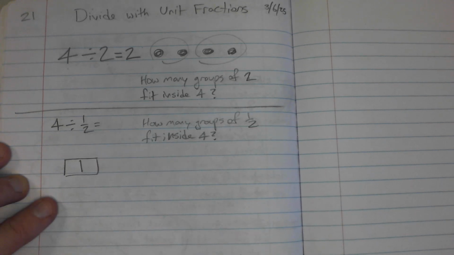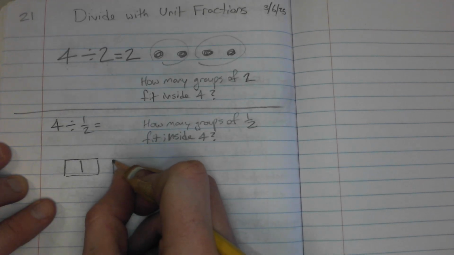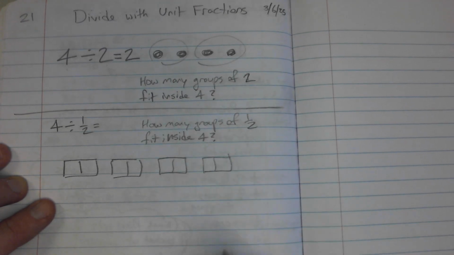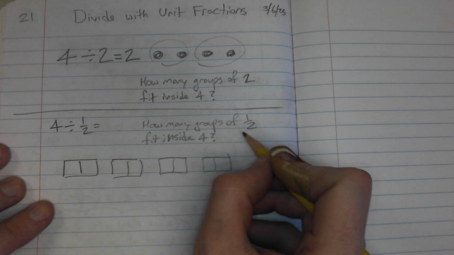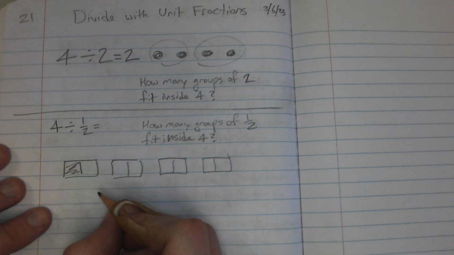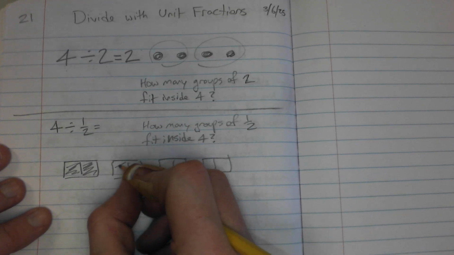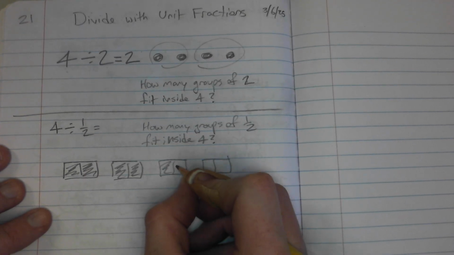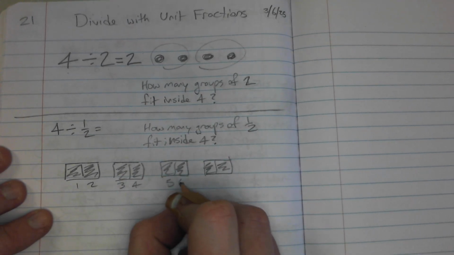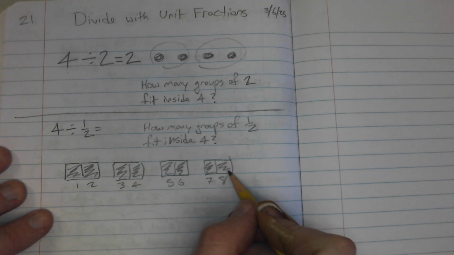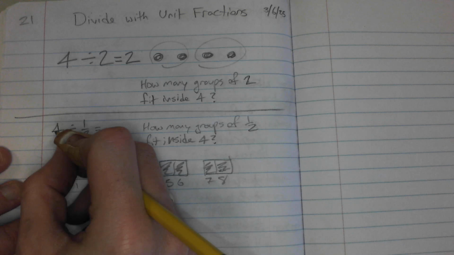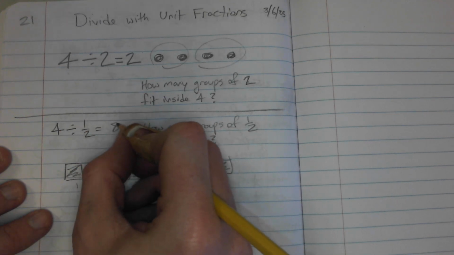That's 1 whole, but I need 4 wholes. 4 wholes is the dividend being split up. Okay, now I've got 4 wholes. And look, I've already started dividing in halves because I want to know how many groups of 1/2 fit inside 4. Let's see how many we can fit. 1/2, 2 halves, 3, 4, 5, 6, 7, 8. Alright, I was able to fit 8 halves inside of 4 wholes. That means that 4 divided by 1/2 must be 8.